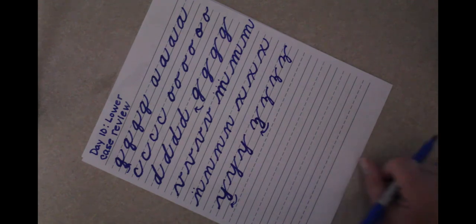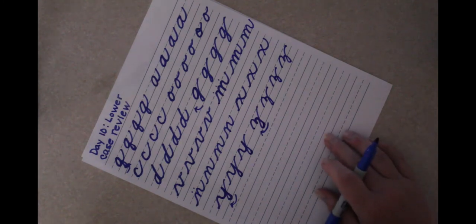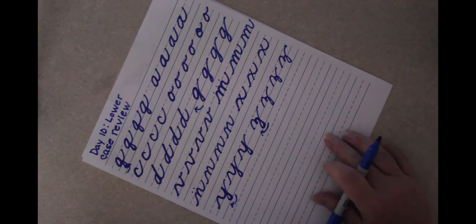Now we won't practice any words today. You can actually practice any words you want to now that you've learned all your lowercase letters. Just don't practice anything that has a capital letter. And tomorrow for day 11, we'll start our capital letters.